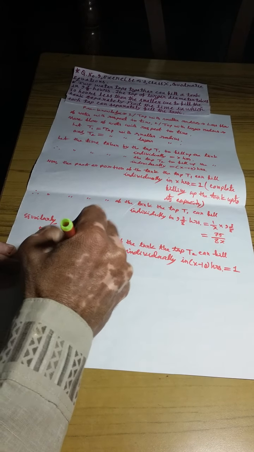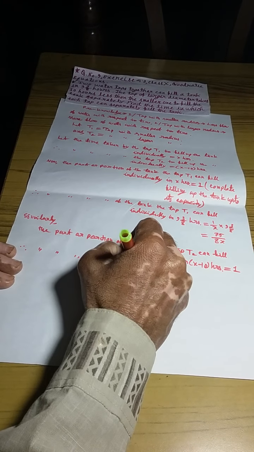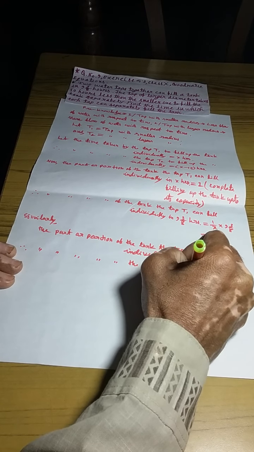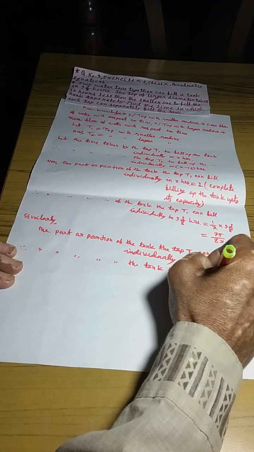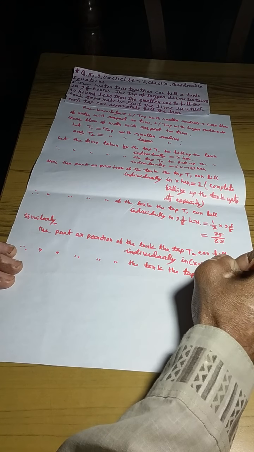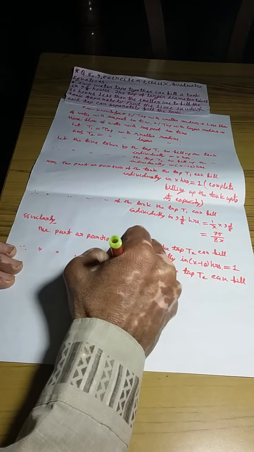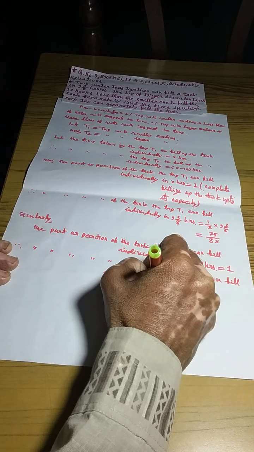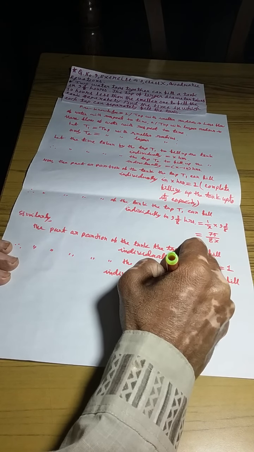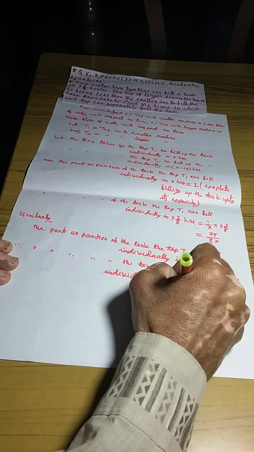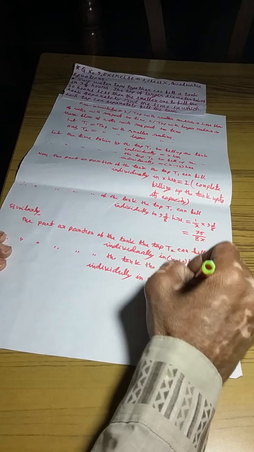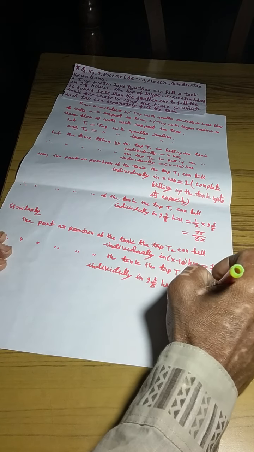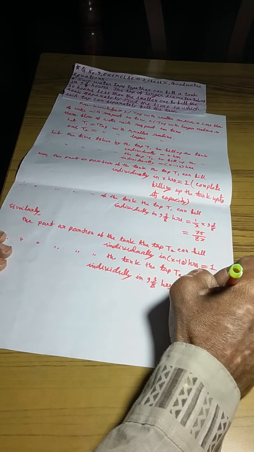Therefore, the part or portion of the tank the tap T2 can fill individually in the same time, 9 and 3/8 hours, is equal to 1 by x minus 10 into 9 and 3 by 8.